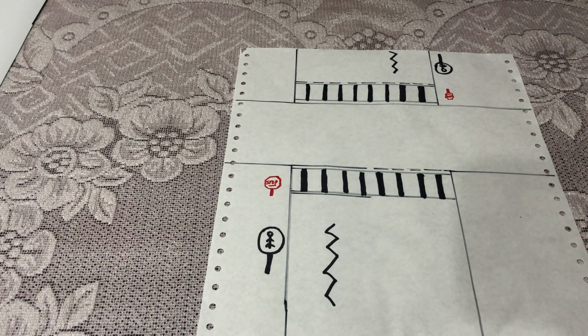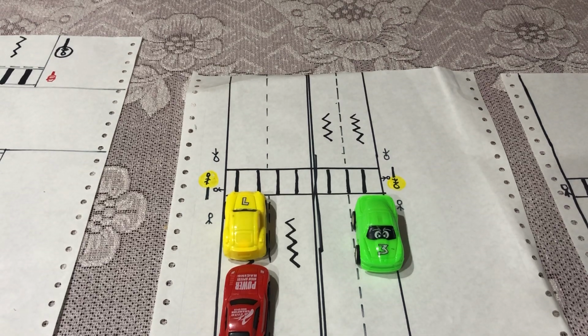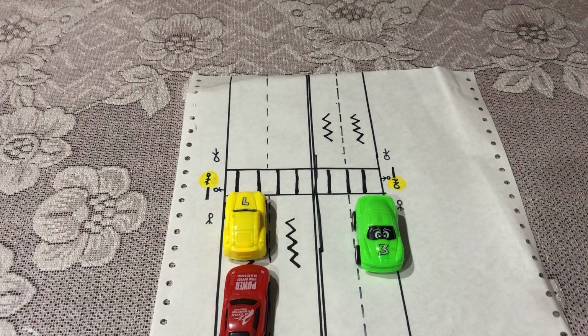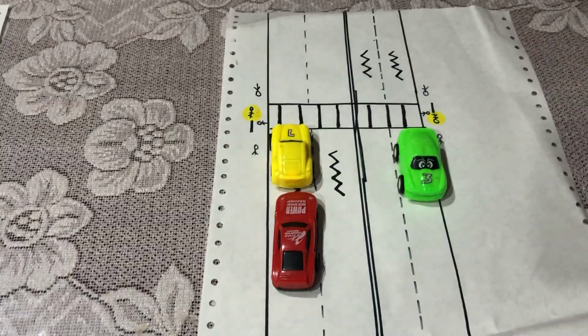Now you are coming to another pedestrian crossing here. This is another pedestrian crossing.